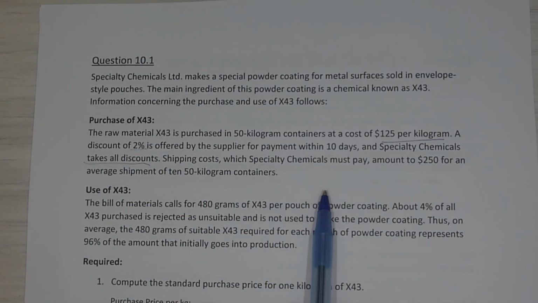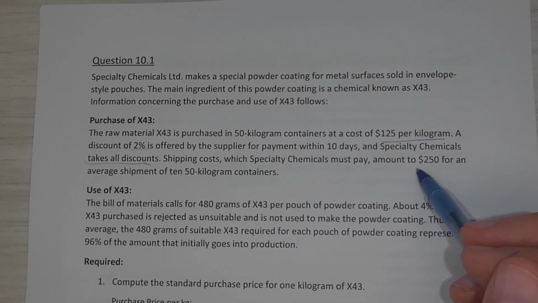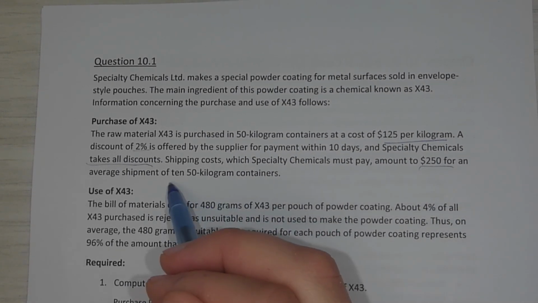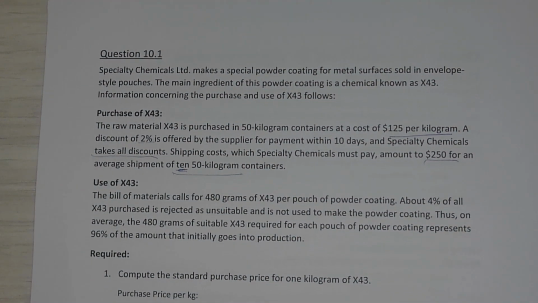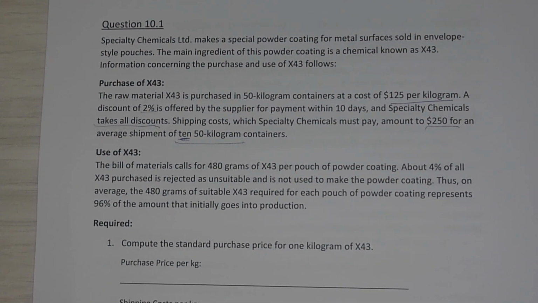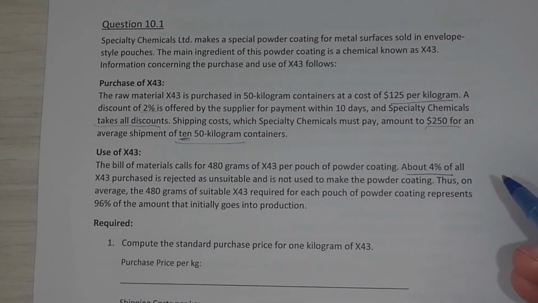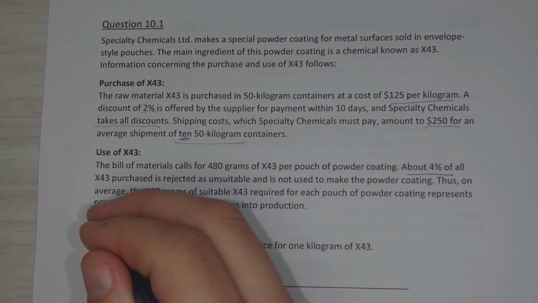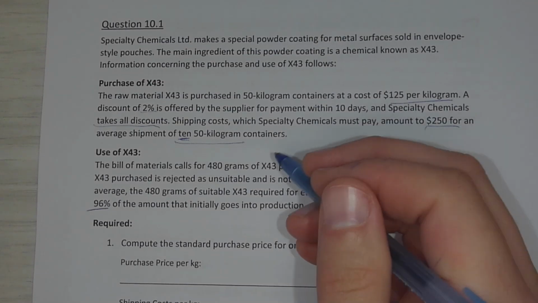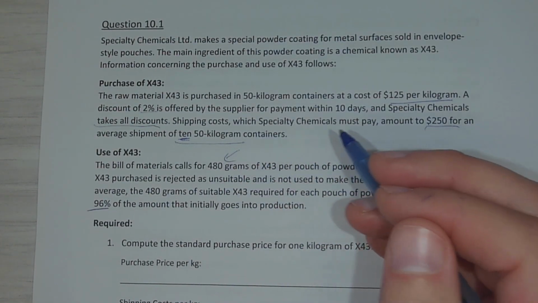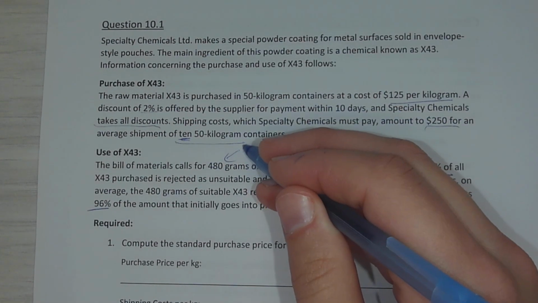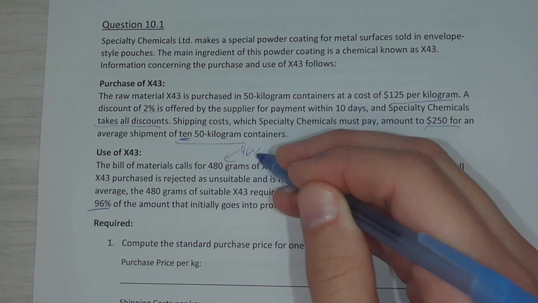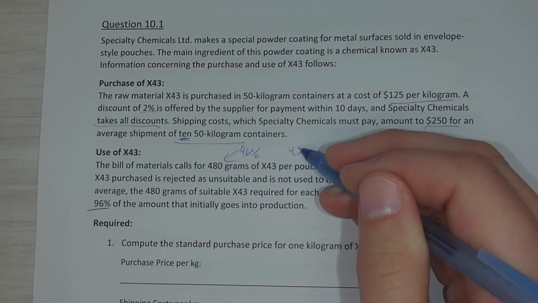The shipping cost is $250 for 10 50 kilogram containers. When we use it, 4% is rejected, or 96% is good, basically. So I have this 480. This is the 96% that is good. And so there's 4% which is rejected, which we'll have to determine.